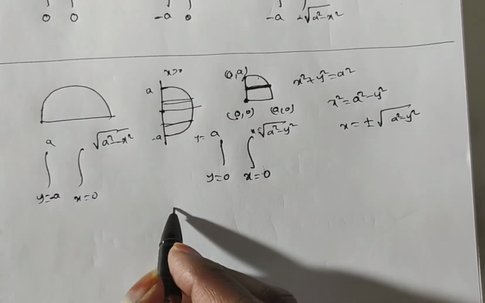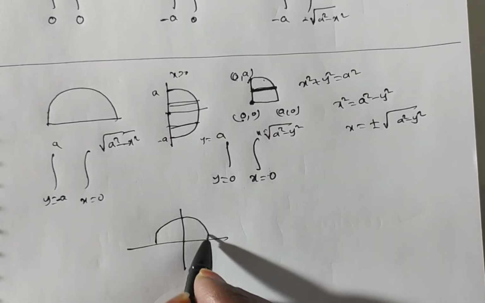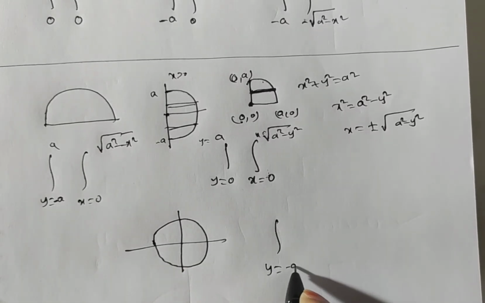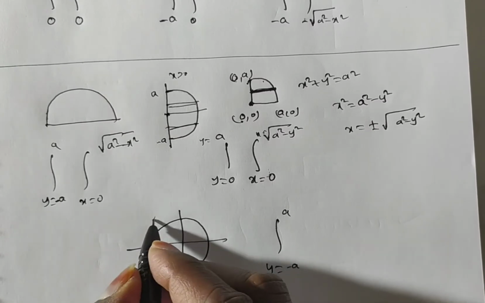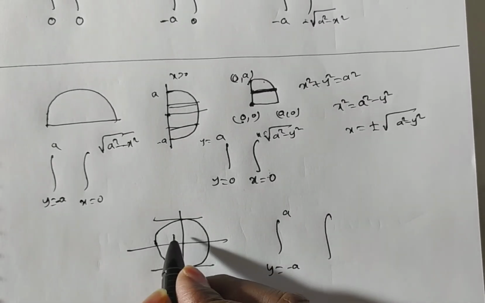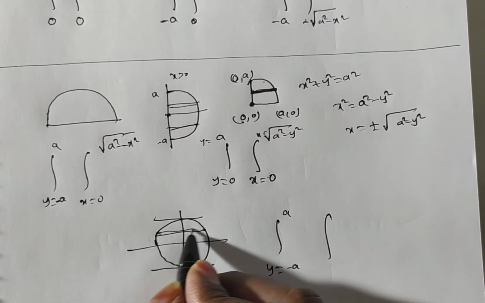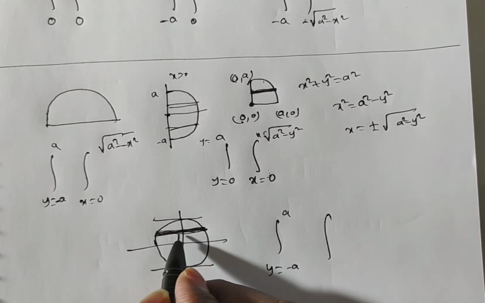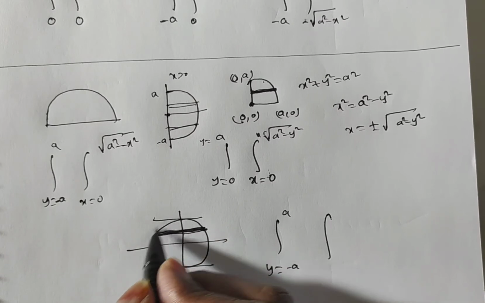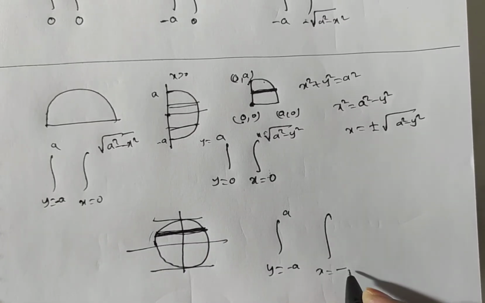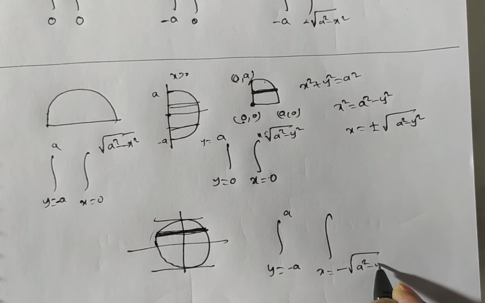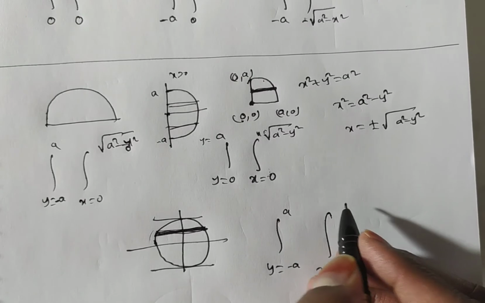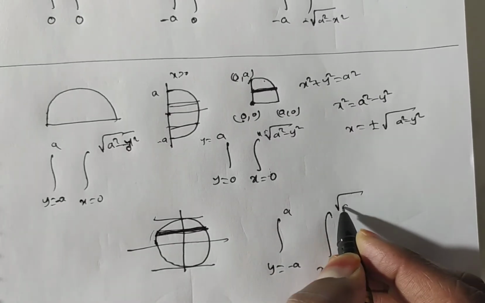And if you take the total circle, in this case you have y from minus a to a. For the x limits, draw the strip which is parallel to the x axis. For this strip, on the left side the strip touches the circle, and on the left side of the circle you have x equal to minus square root of a square minus y square. And on the right side you have plus square root of a square minus y square.